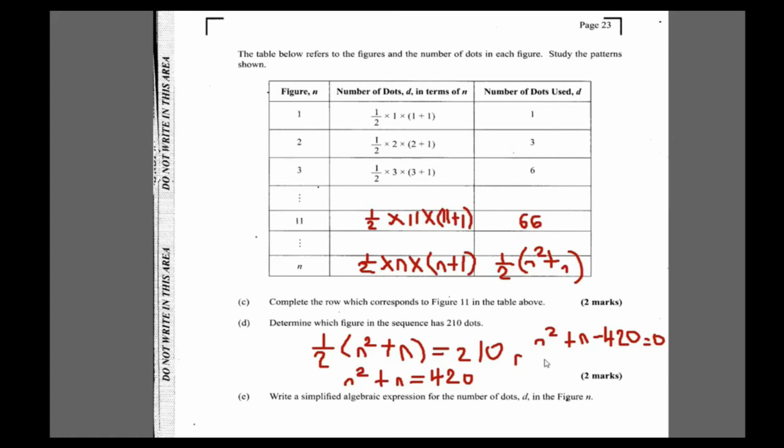So n is equal to minus b, which is minus 1, plus or minus the square root of b squared, which is 1, minus 4ac, which is minus 4 times 1 times 420. So that becomes plus 1,680, over 2.